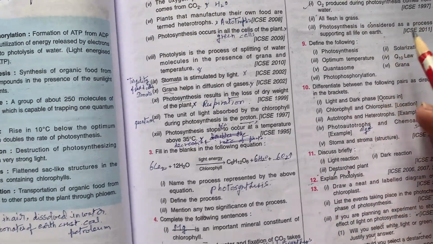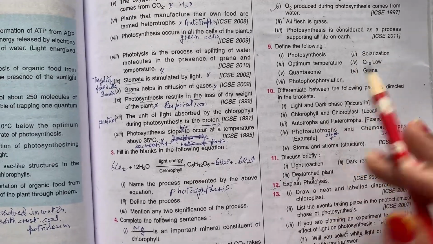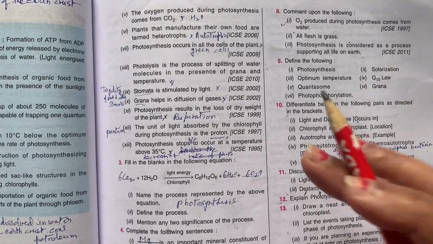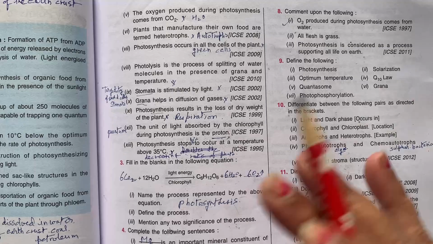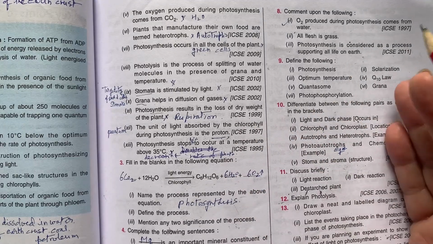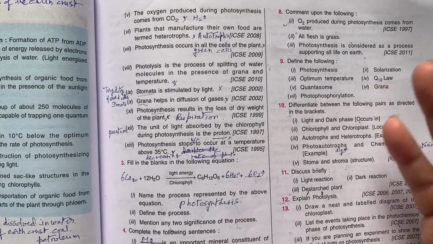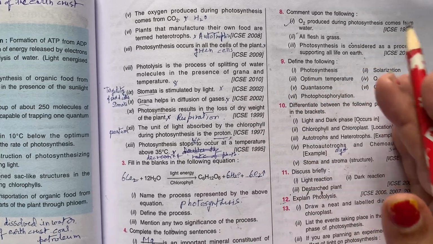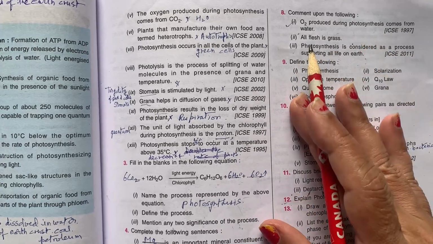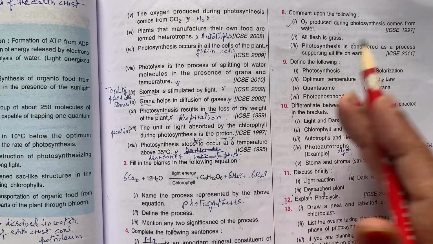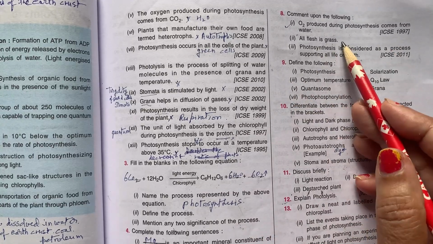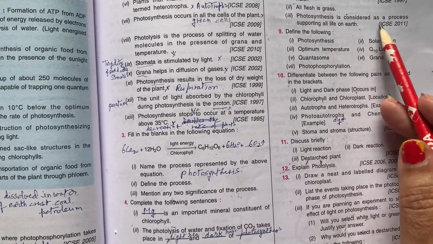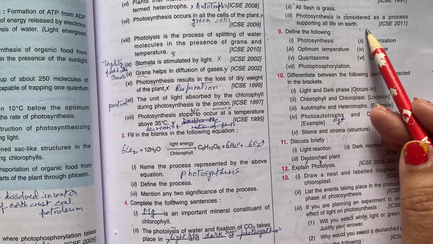All flesh is grass. Yes, the basic raw material by which food is made on the earth's surface is by all green plants. All green plants synthesize the food, that is, solar energy changes into chemical energy so that the animals can utilize it for their various processes. That's why all flesh is grass. Photosynthesis is considered as a process of supporting all life on the earth.